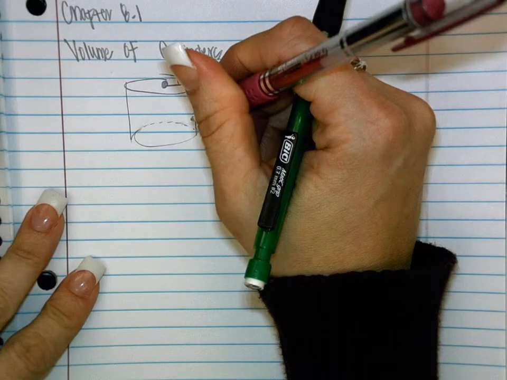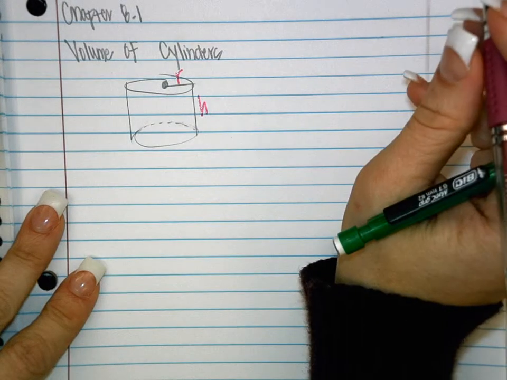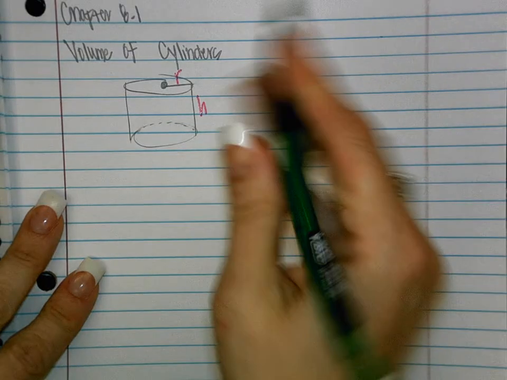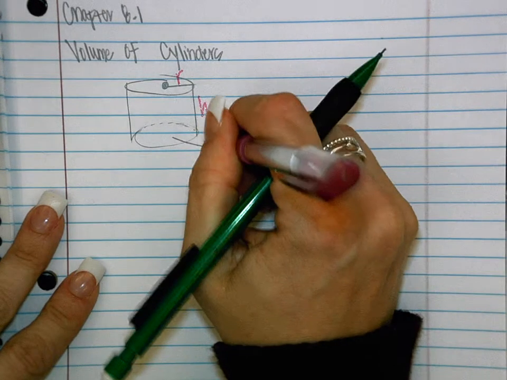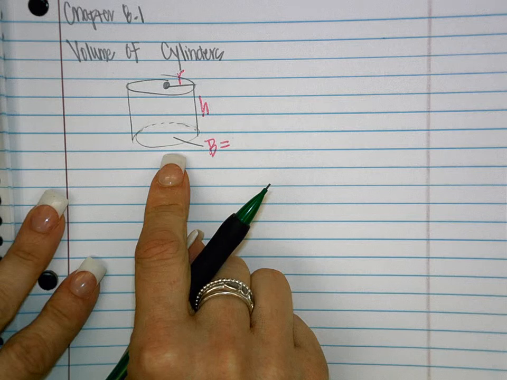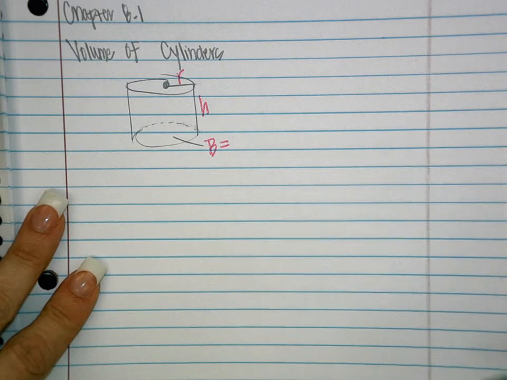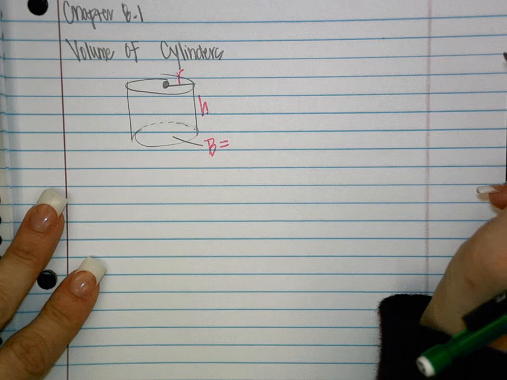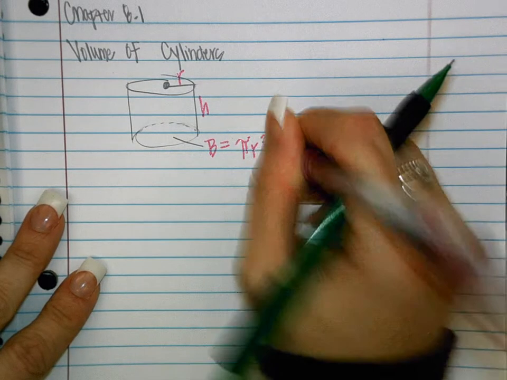The height. Radius, height. And does anyone know how do you find the area of the base? How do you find the area of a circle? We're not talking about volume, but what's the area of a circle? No, that's for a rectangle. Pi r squared.